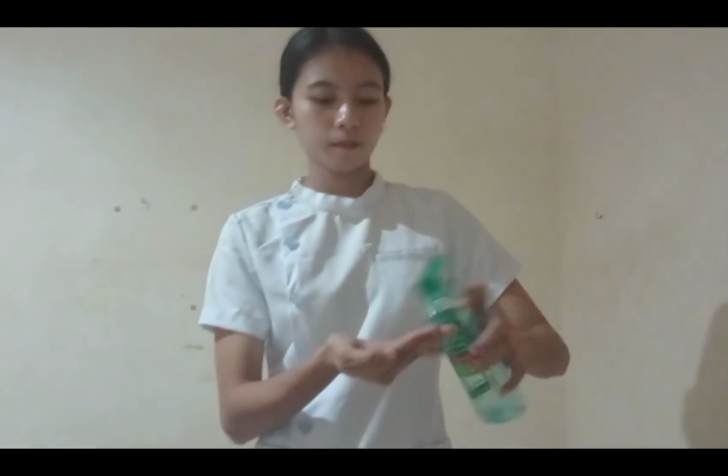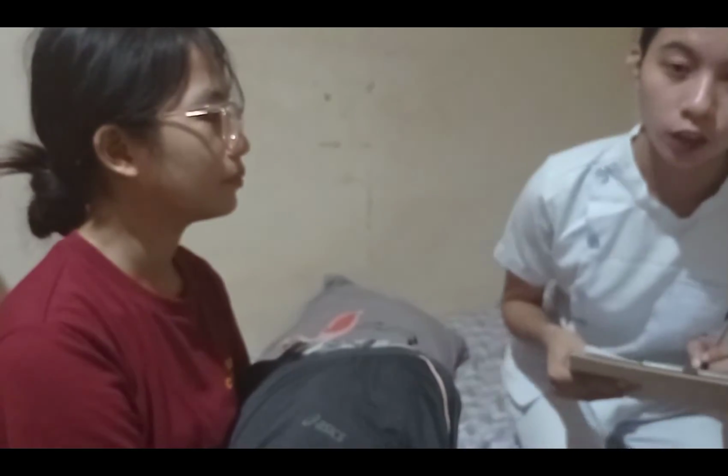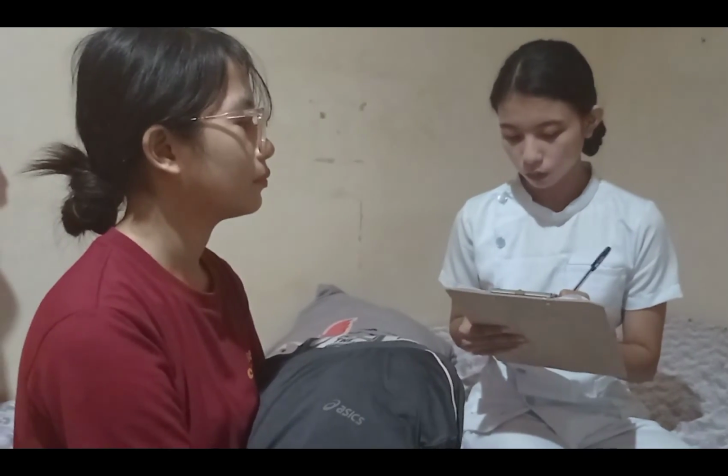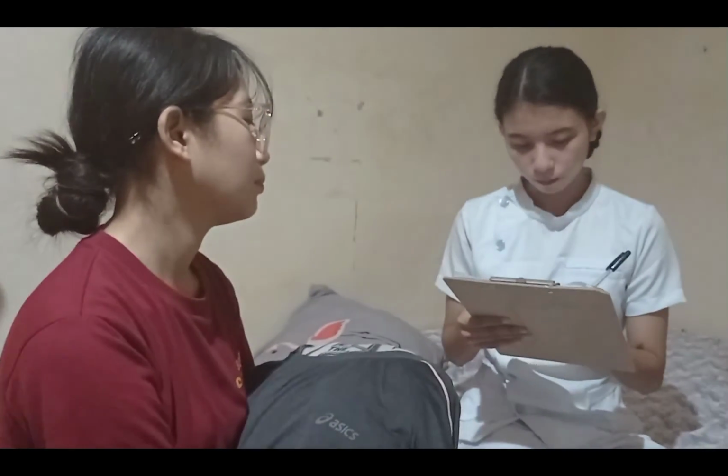Then we do hand hygiene for the last time. Then dry for 30 seconds. Next is to document the procedure and findings according to agency policy. Proper documentation helps ensure patient safety. Ma'am, I'm going to document the time, date, location, and type of vaccine injected into your booklet as well.